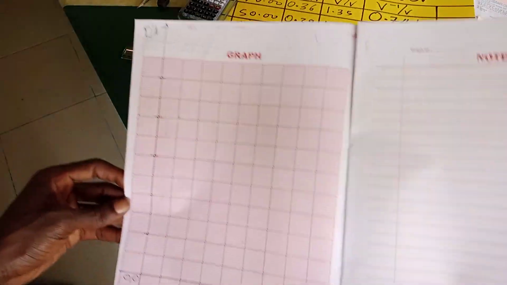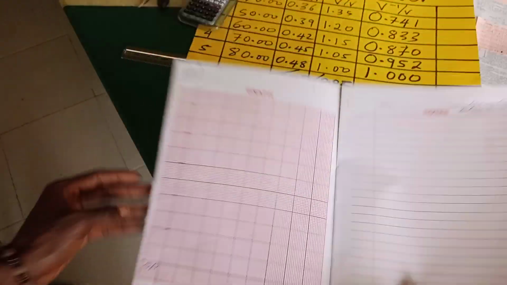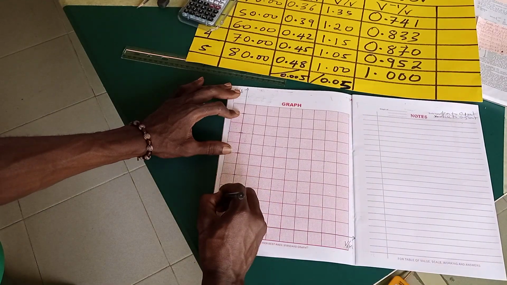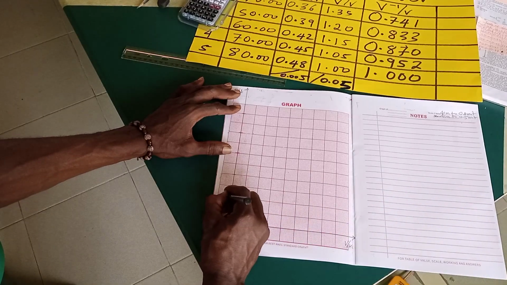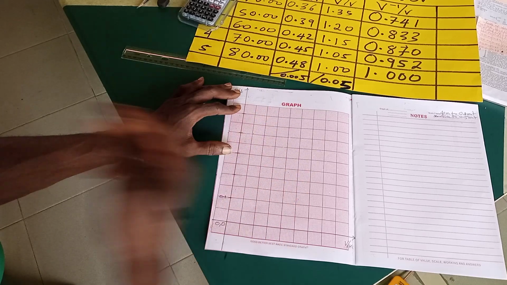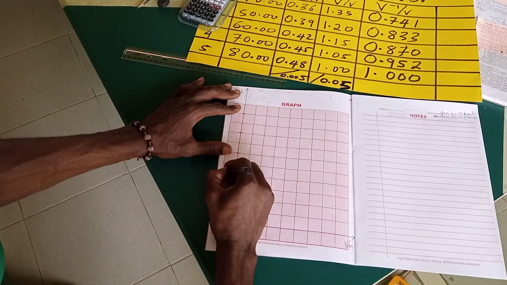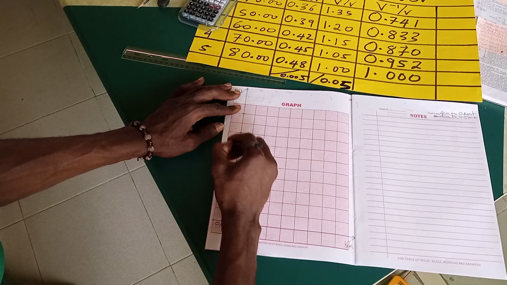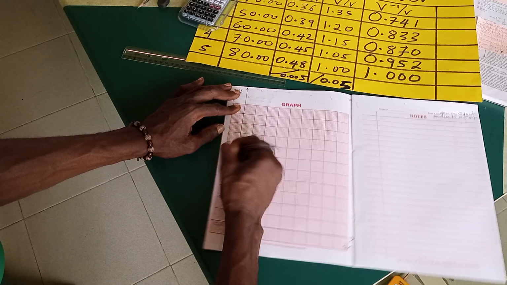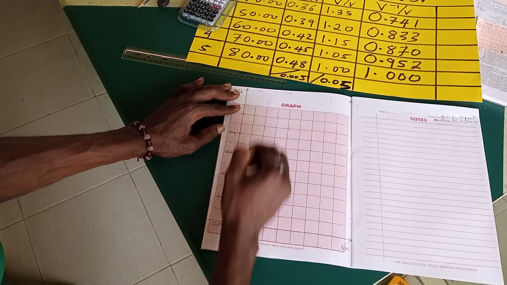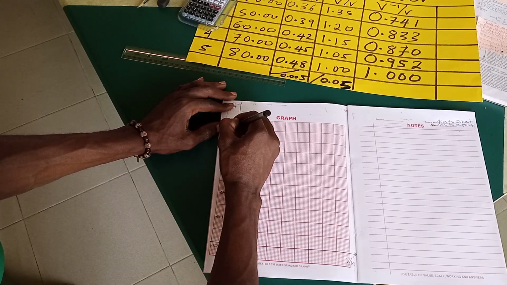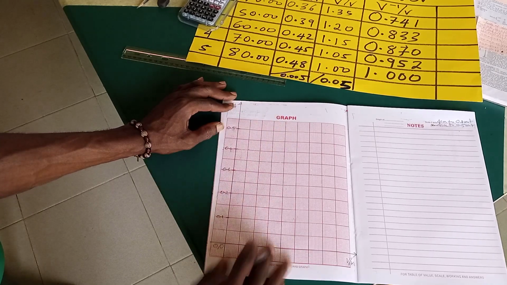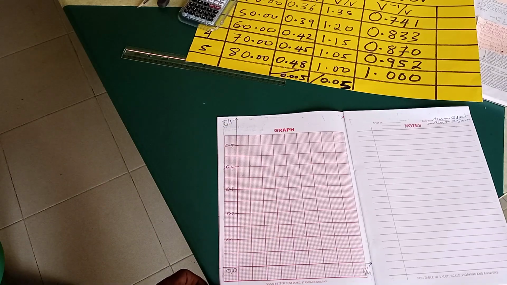Can you see that? Good. So we have the first value here as 0.1. Another 4 cm, 0.1 plus 0.1, you have 0.2. You have 0.3. You have 0.4. Then you have 0.5. Can you see that?